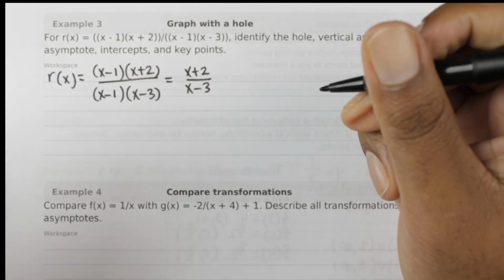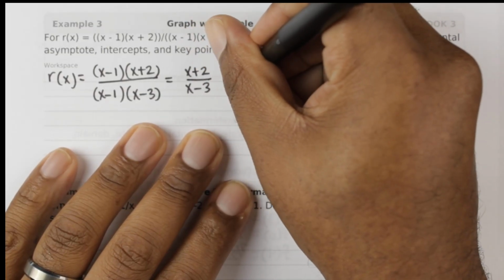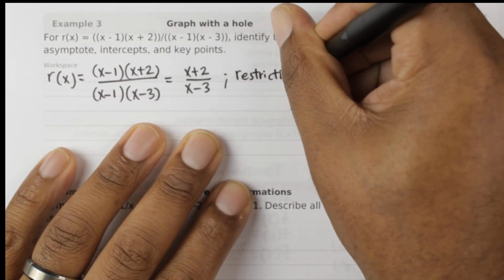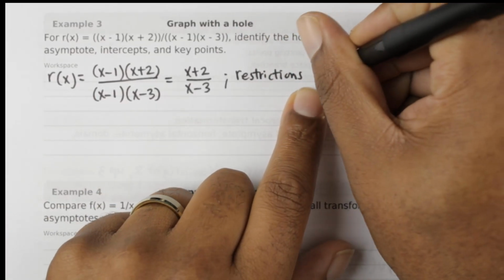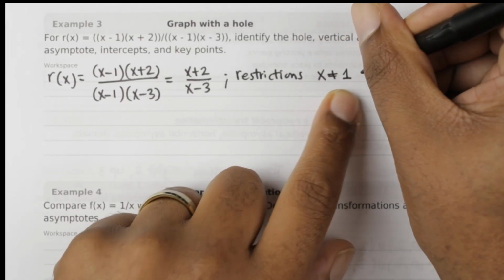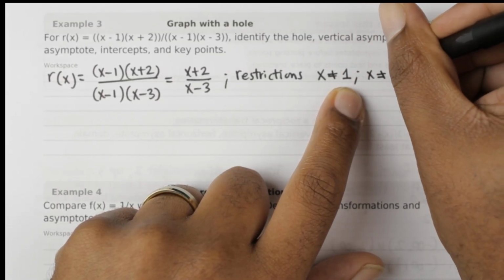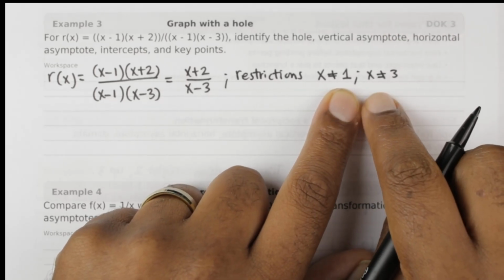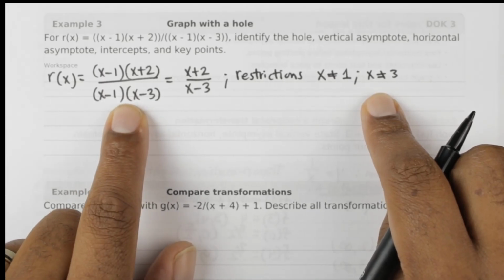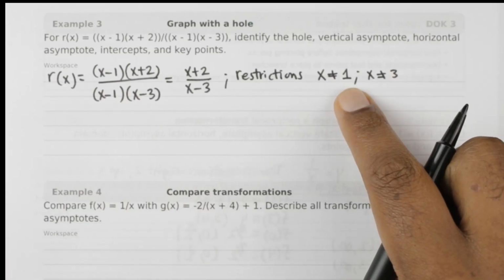So since we know this, we need to understand that there are some restrictions. Okay, those restrictions are x cannot be equal to 1, and x cannot be equal to 3. Okay, so again, this is based on the original function. Okay, we have to take the restrictions of this, set both of these equal to 0, and find the restriction.